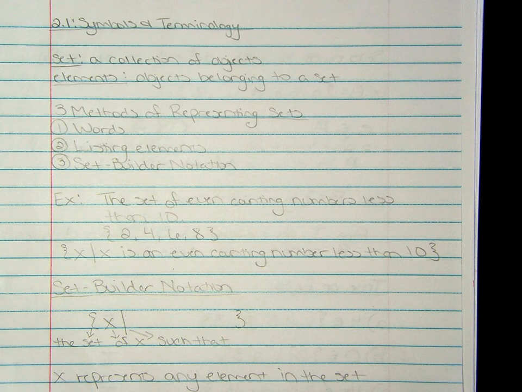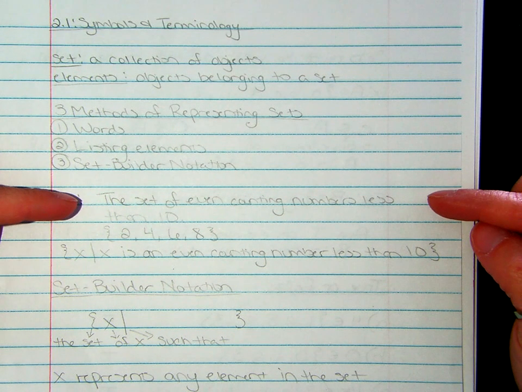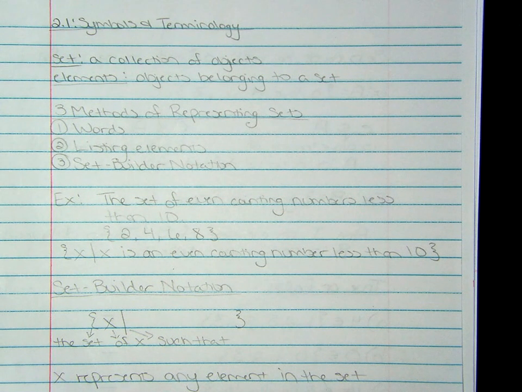The example that's up there at the bottom shows you the same set listed out with words, with elements, and with the set builder notation. So, try not to mark everything off. Right here, it says the set of even counting numbers less than 10. That's telling you enough information to let you pick out a specific set of numbers or elements, where it says even counting numbers less than 10. So that would be 8, 6, 4, and 2. You can think through what those elements would be for that given set.